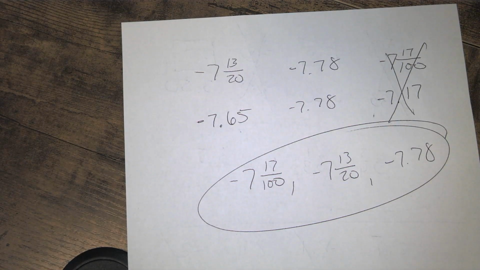So pay attention to the directions. They will give fractions and decimals at you together, and some negatives. All right, so now we're going to talk about the IXLs.